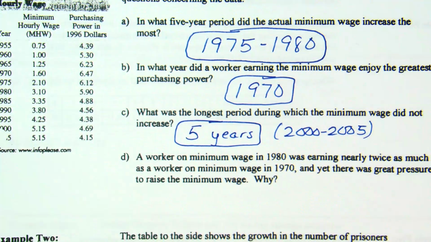Okay. So minimum wage in 1970 was $1.60. Then 1980 it was $3.10. So just about twice that.